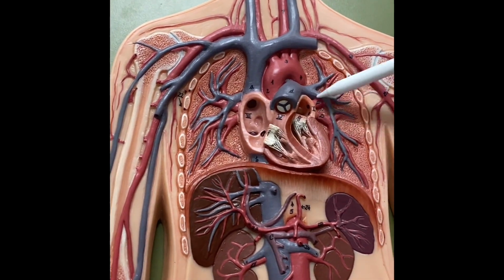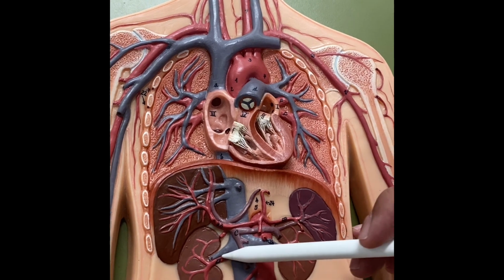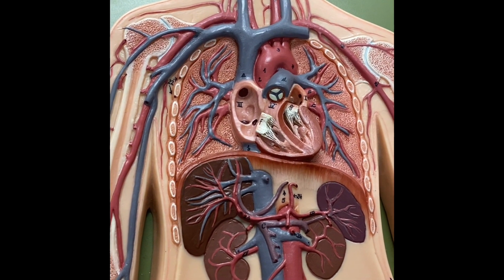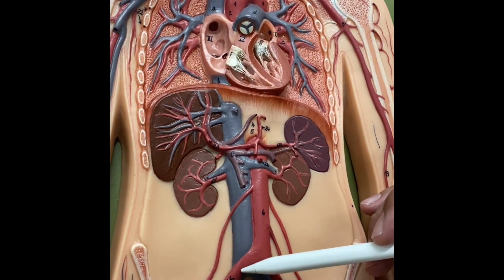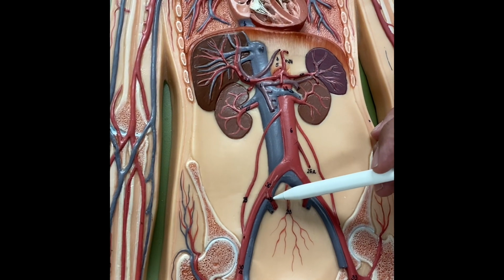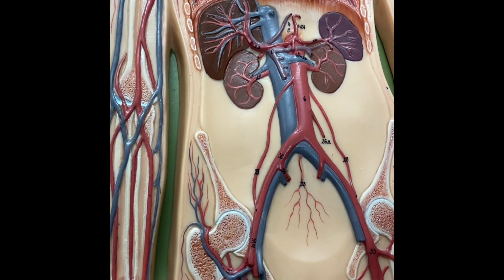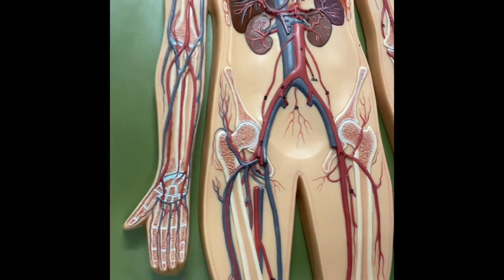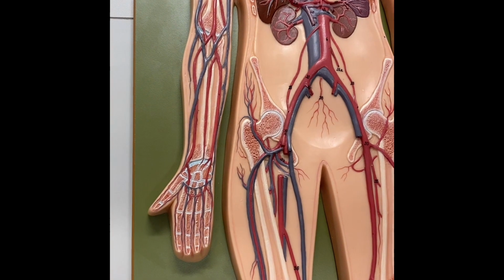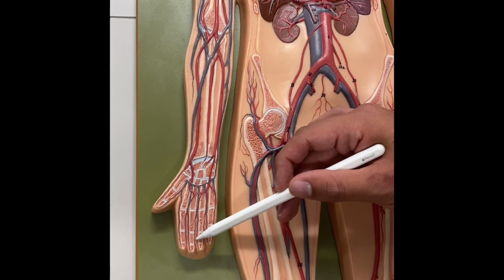Pulmonary arteries, right gonadal artery, renal artery, renal artery, common iliac artery, internal common iliac artery, or right internal iliac artery, right external iliac artery, right femoral artery, right radial artery, right ulnar artery, superficial palmar arch artery, right digital arteries.